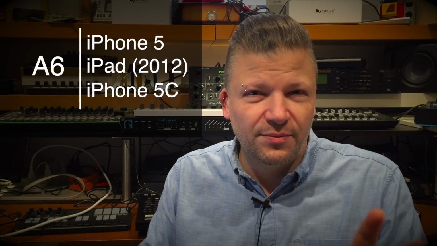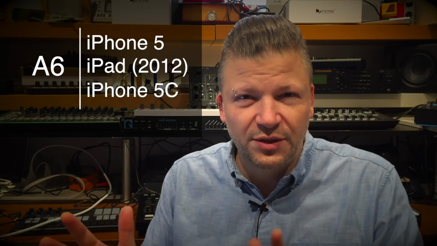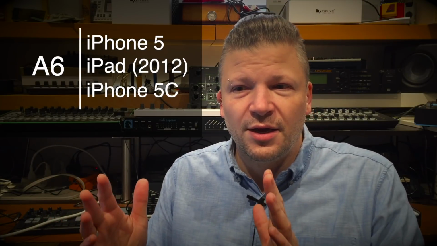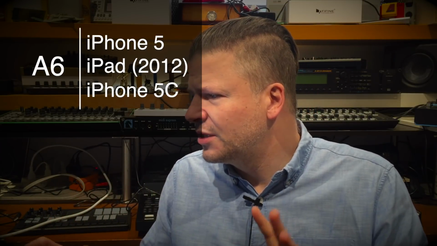It means that the latest device you can find is an iPad running an A6 CPU. Now, A6 is a type of CPU that runs in different iPads and iPhones, and that was in 2012 mostly, if I'm not mistaken. And it means that these run iOS 10.3 and that's it.